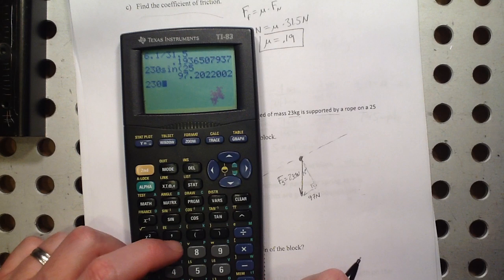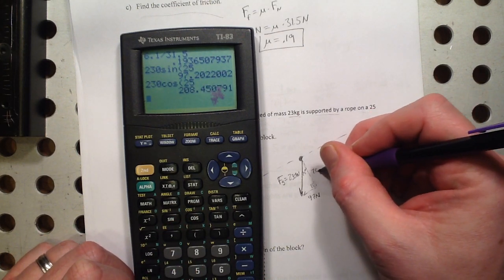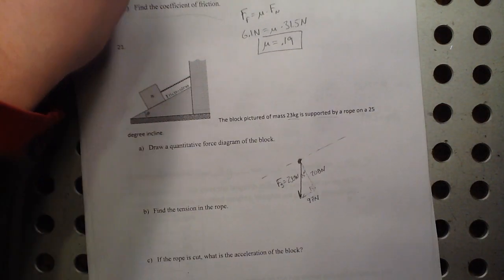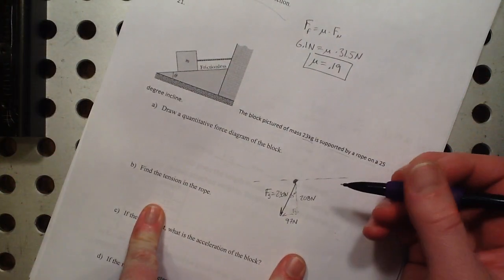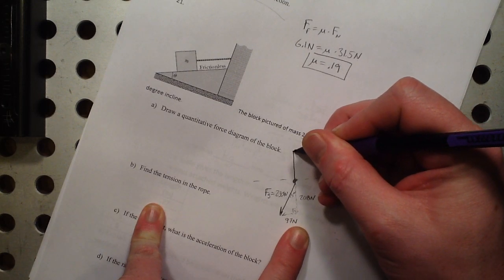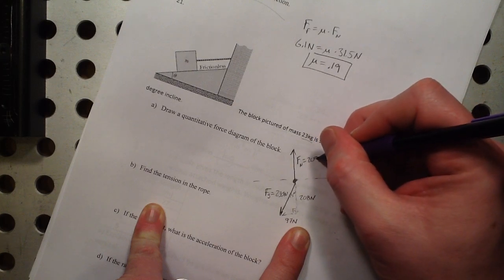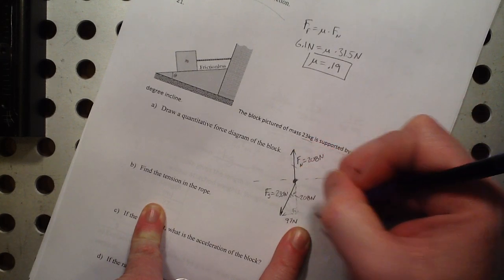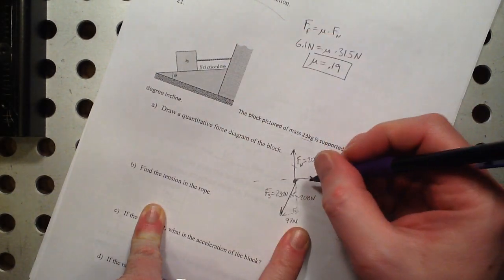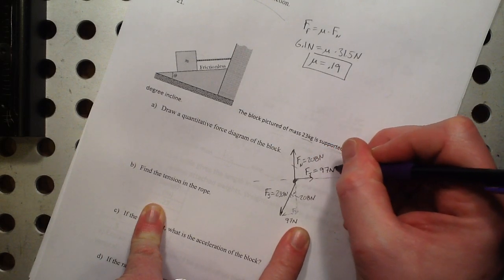Now, I know that it's not moving, right? The forces are balanced. So that means the normal force has to be also 208 newtons to balance that. And then it's not friction that's balancing this, it's the tension in the rope, right? That's got to be 97 newtons. So find the tension, well, we did that in the diagram, didn't we? So the force of tension is 97 newtons. If the rope is cut, what's the acceleration of the block?